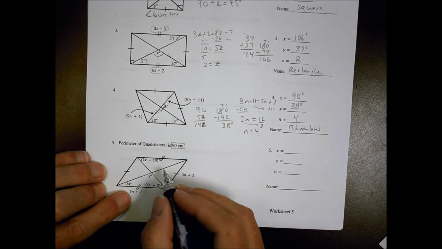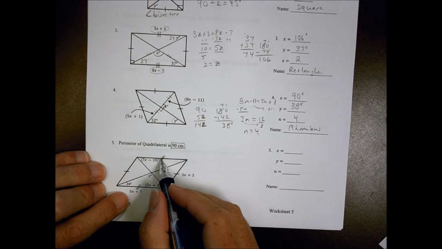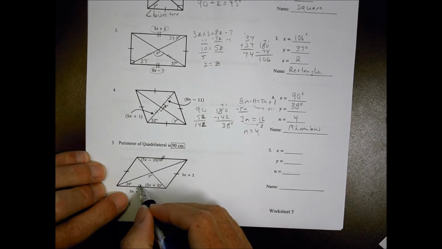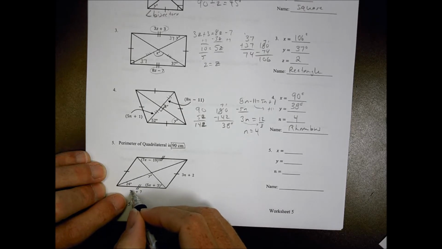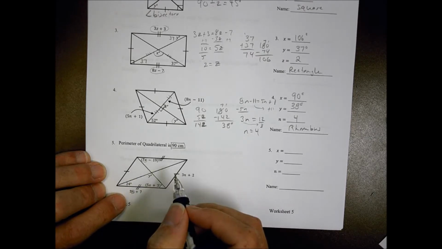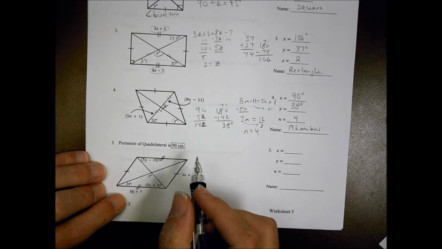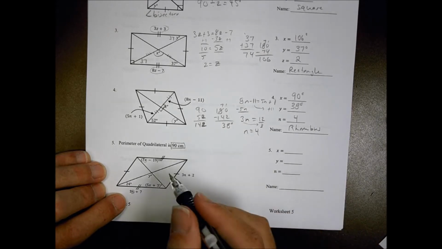Well, what we know is that these two lengths are equal to each other, right? 7x minus 19 equals 5n plus 7. But I have different variables. I have an n and an x, so I probably don't want to play with those too much quite yet. We'll see what happens when we come back to them.